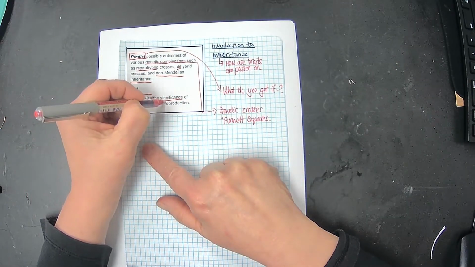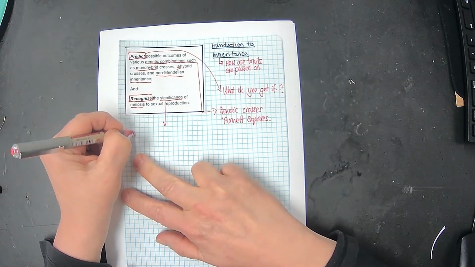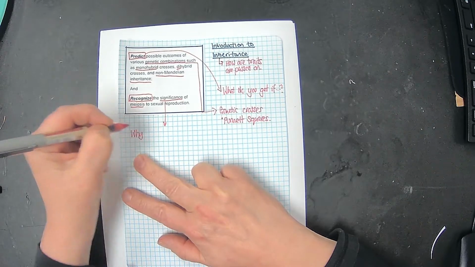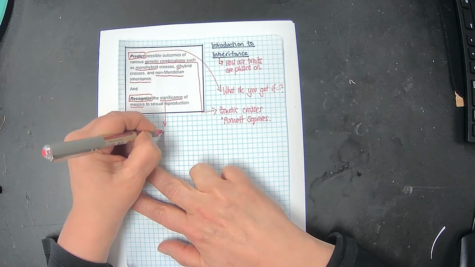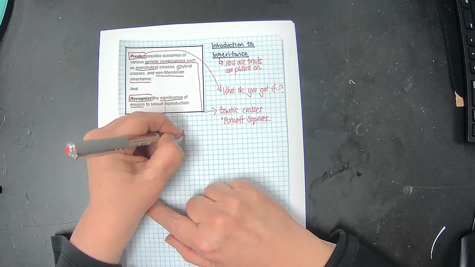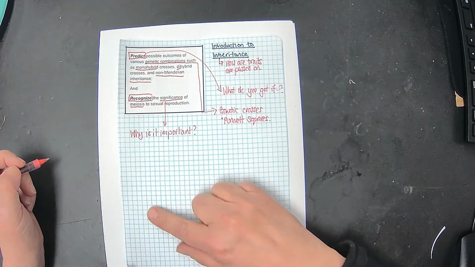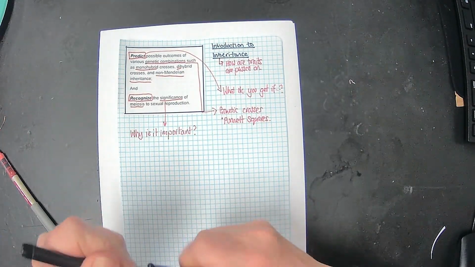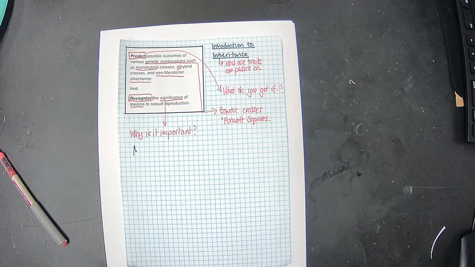And whenever you see that word, if something says, what is the significance of, it's basically asking you this question: why is it important? Why is meiosis important? And trust me, it's very, very important, because what does meiosis do, right? Oh, let me get a pen that works.